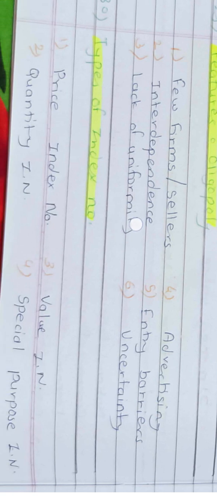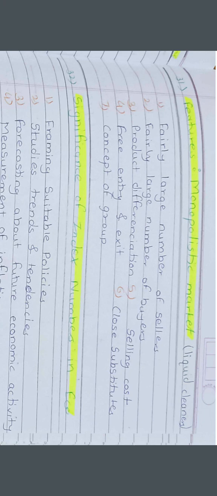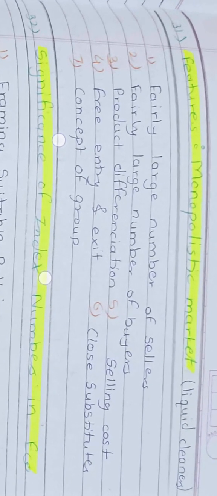Now, let's see the types of index number: price index number, quantity index number, value index number, and special purpose index number. Now, features of monopolistic market. A monopolistic market means a market with various brands of liquid cleaners. First is fairly large number of sellers, fairly large number of buyers, product differentiation, free entry and exit, concept of group, selling cost, close substitutes.